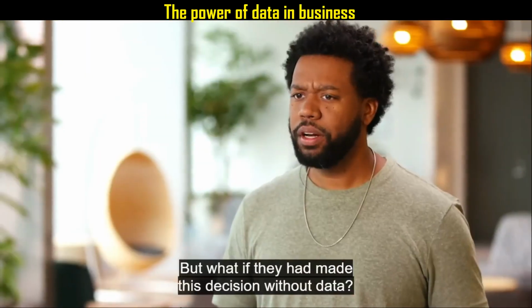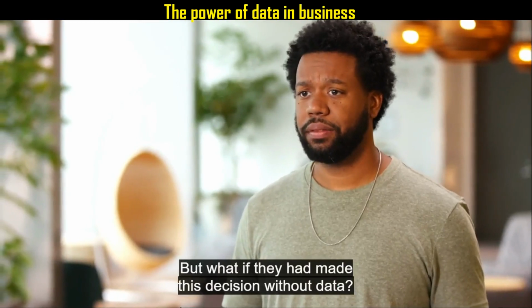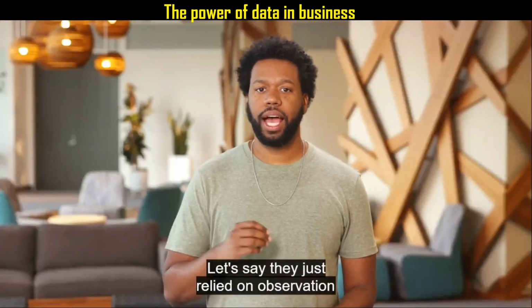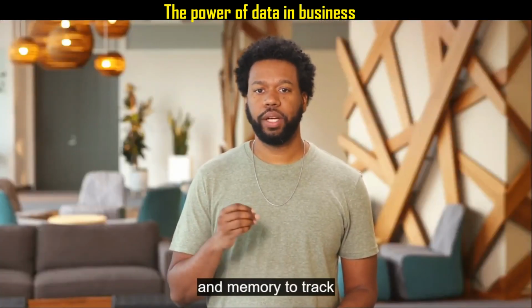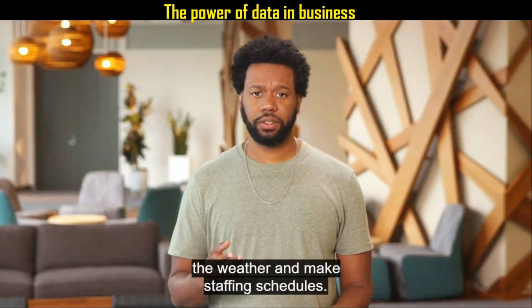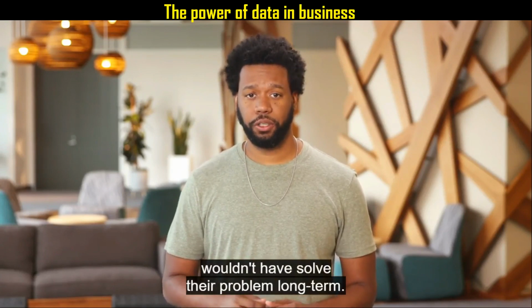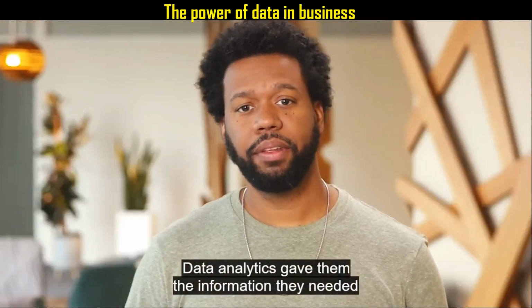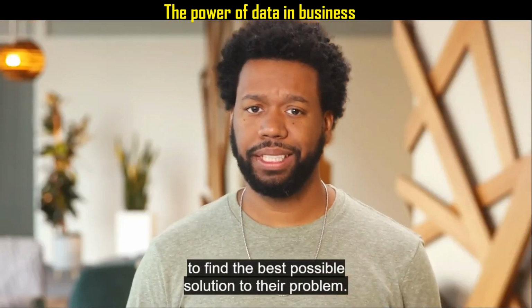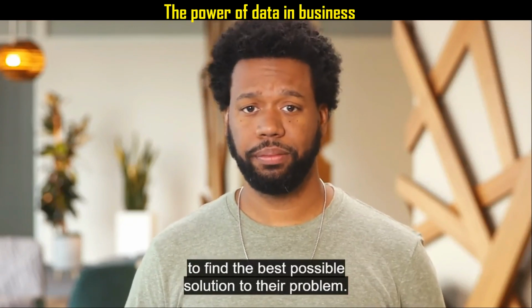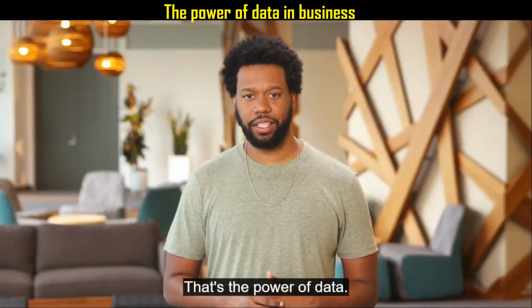In our zoo example, the zoo had the data they needed to make an informed decision that solved their problem. But what if they had made this decision without data? Let's say they just relied on observation and memory to track the weather and make staffing schedules. Well, we already know that wouldn't have solved their problem long term. Data analytics gave them the information they needed to find the best possible solution to their problem. That's the power of data.